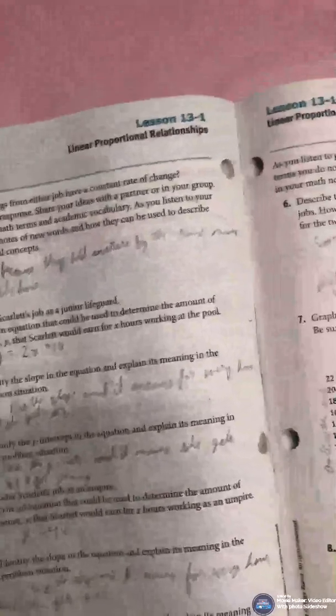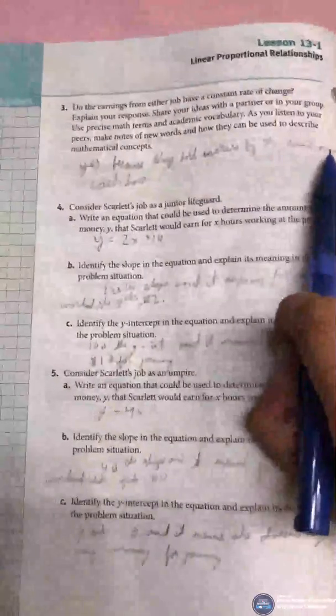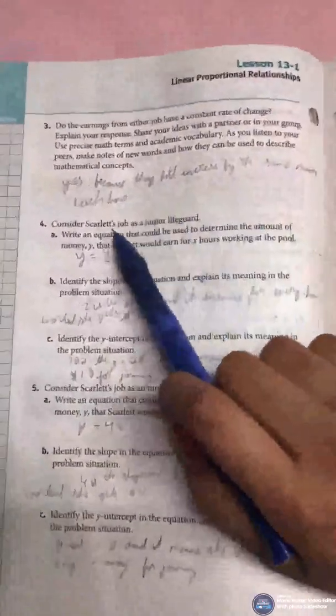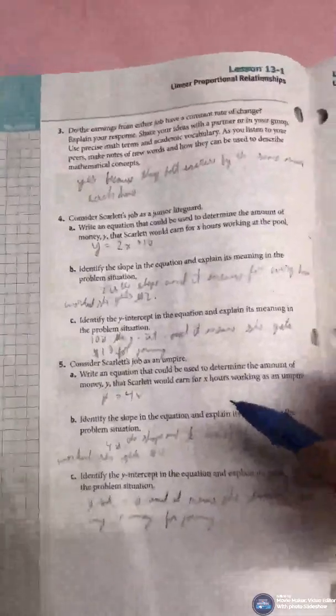So let's look back at the equations we have here. We see that this one has an m and this one has an m. So that means that these both have slopes. So the answer to number 3 is going to be yes, because they both increase by the same number each hour, which is 2 for lifeguarding, and 4 for umpiring. So let's go to number 4.